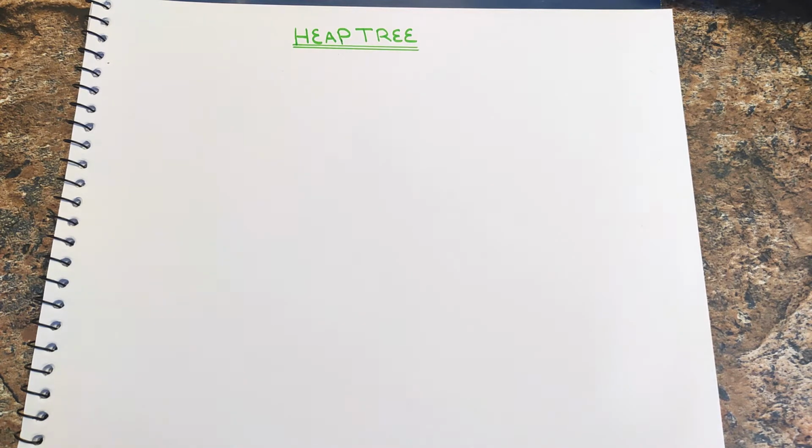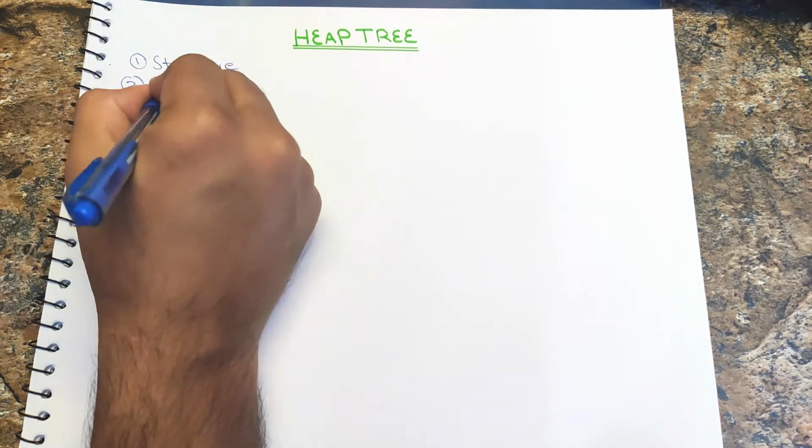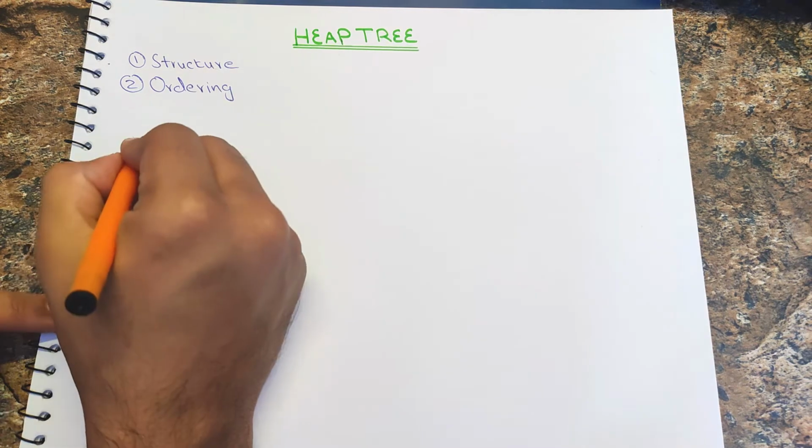In this video, we are going to talk about how to construct a heap tree. So, how to convert a tree to a heap tree, or when does a tree call a heap tree? There are two conditions for that. Let's see what. The first one is structure and the second one is ordering. So let's talk about structure first.